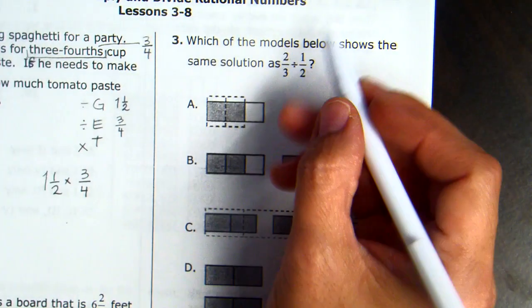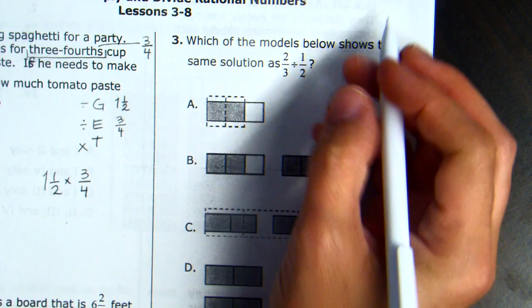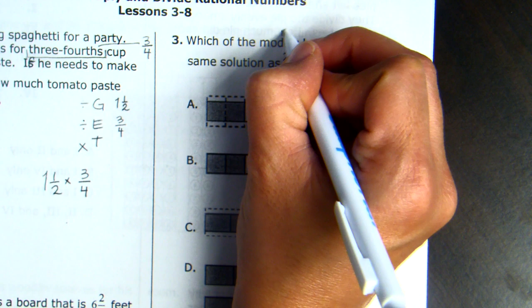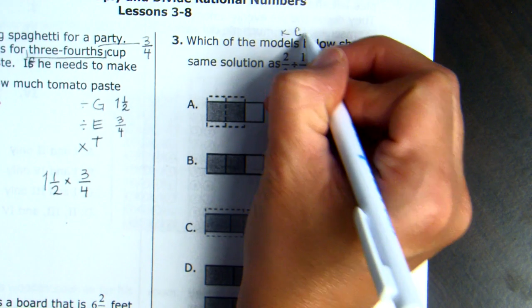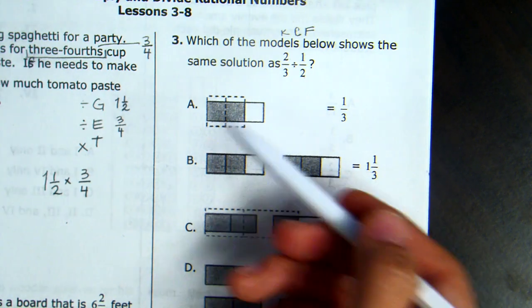Okay, number 3, which of the models below shows the same solution as 2/3 divided by 1/2? For this one, use the keep, change, flip, find the answer, and then compare the models. There will be only one equivalent answer.